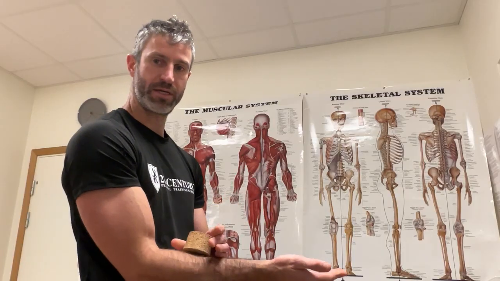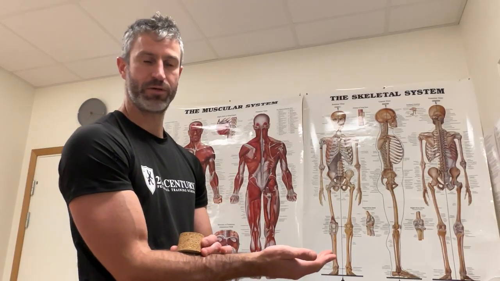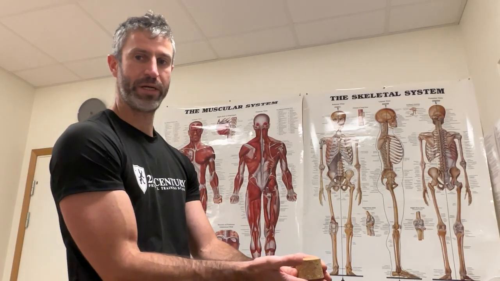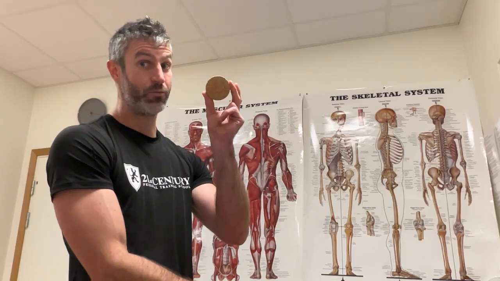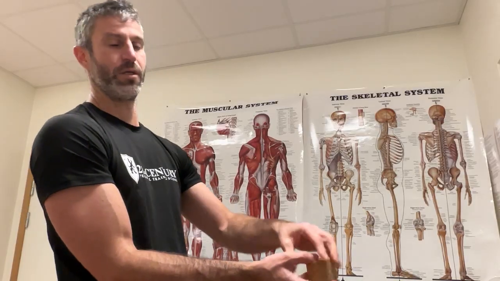The fulcrum is right here, where if the weight was sitting there, it'd be a lot easier, wouldn't it? More weight, less weight. Same weight in total, but the further it goes away from the fulcrum, the joint, the more you're going to have to work. So, different types of muscle contractions here give different results.